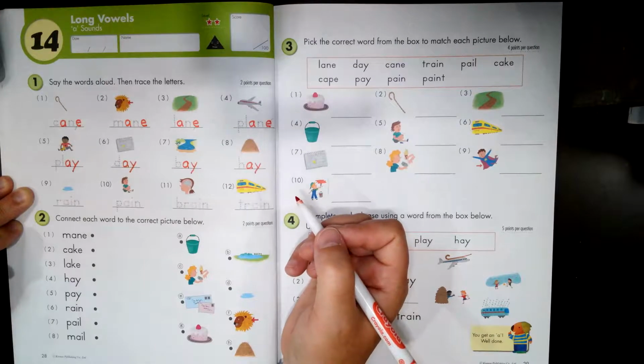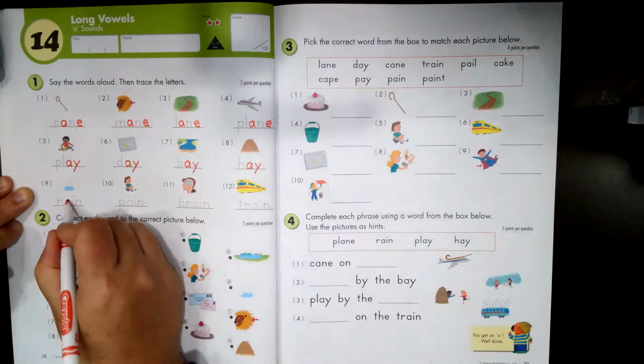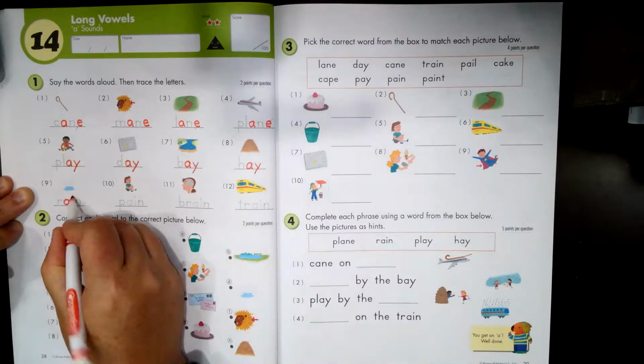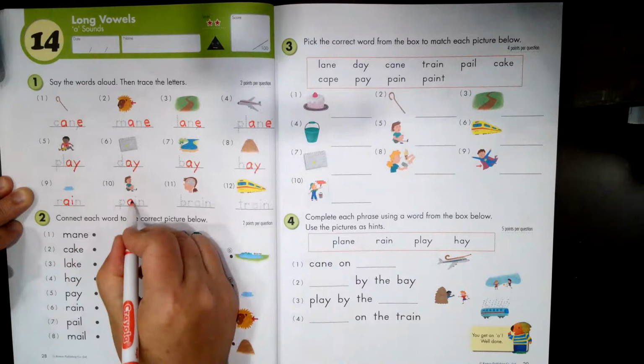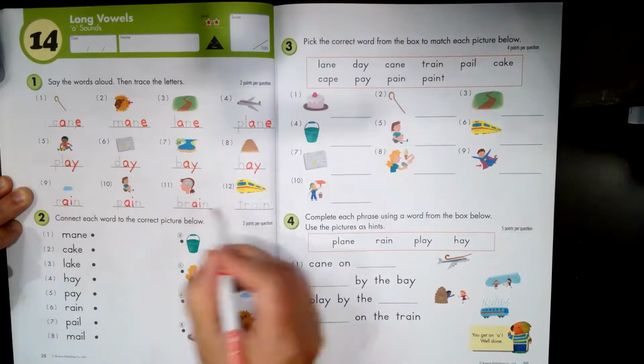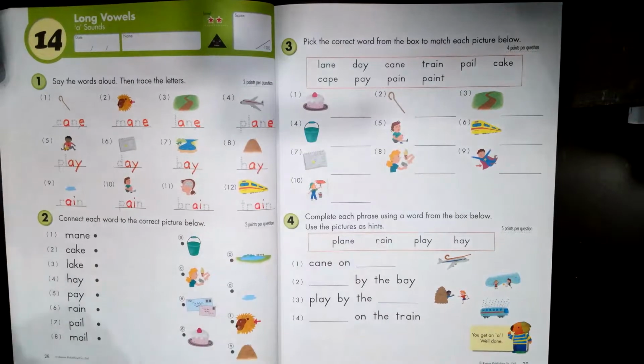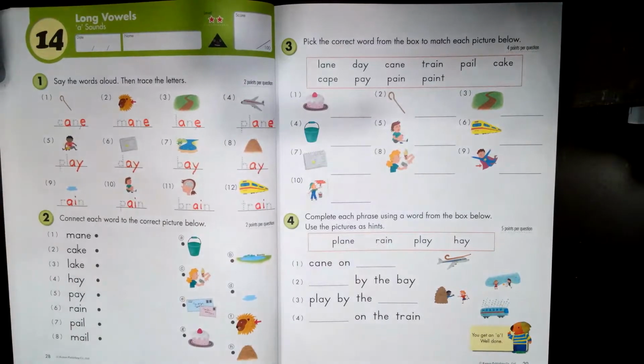Another way to spell the long vowel A is the AI spelling pattern. AI makes the sound A. So these are three spelling patterns that can help you recognize the long vowel A sound.